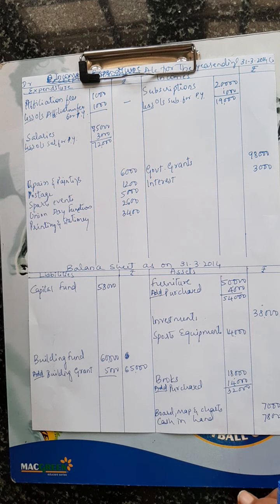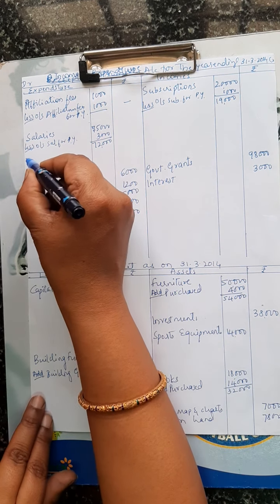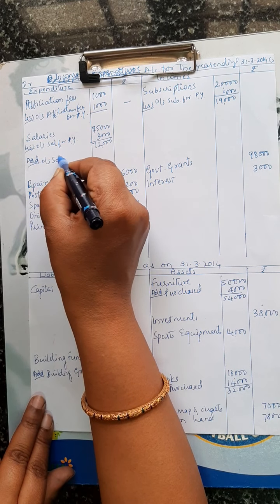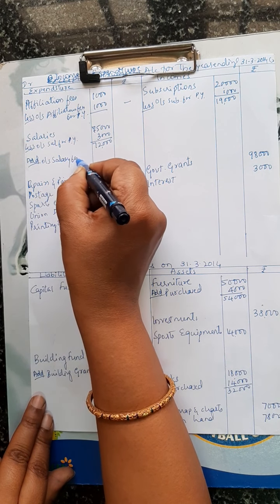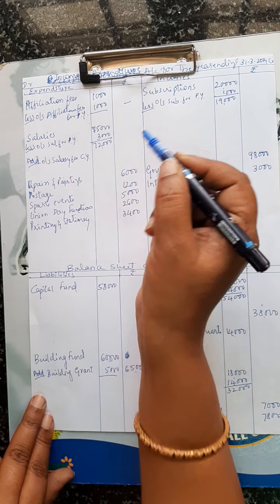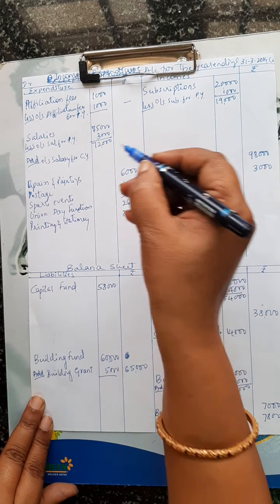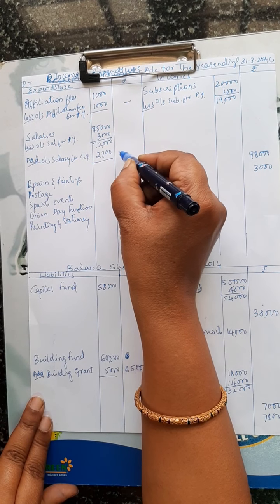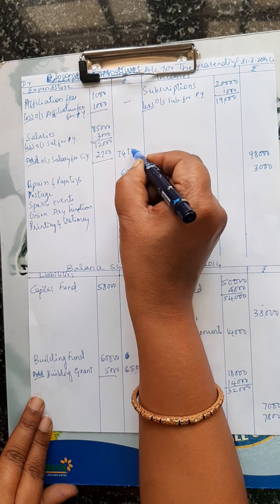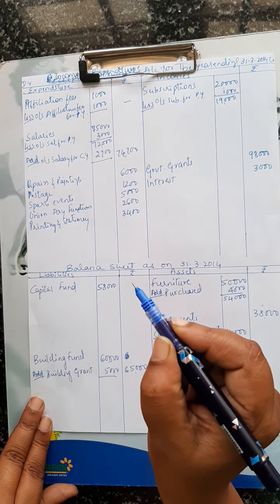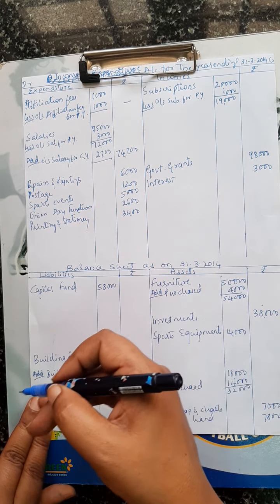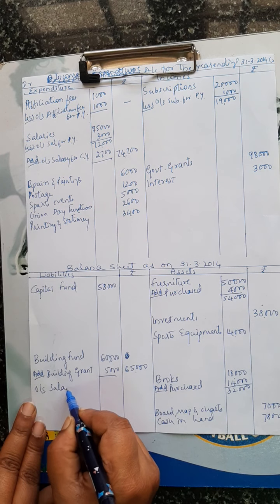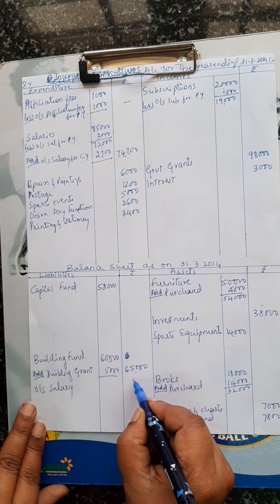Now adjustment, salary due. So add outstanding salary for current year 2,700, total 74,700. Right, salary is done. We have to write it here, outstanding salary 2,700.